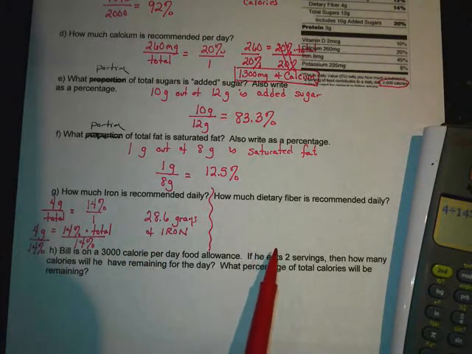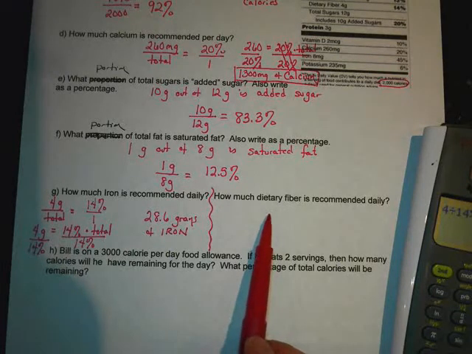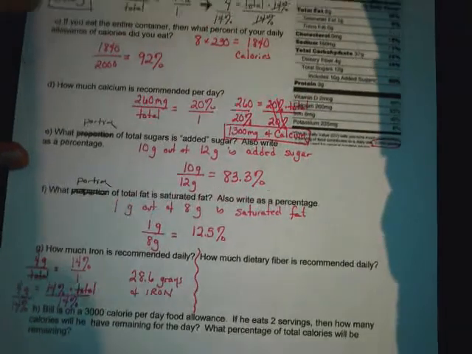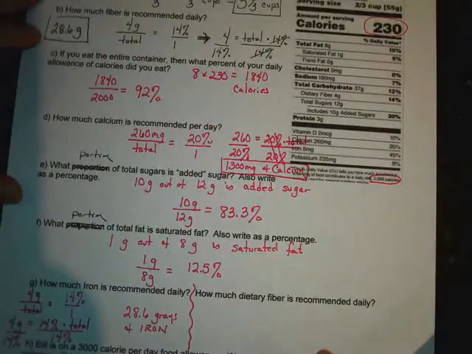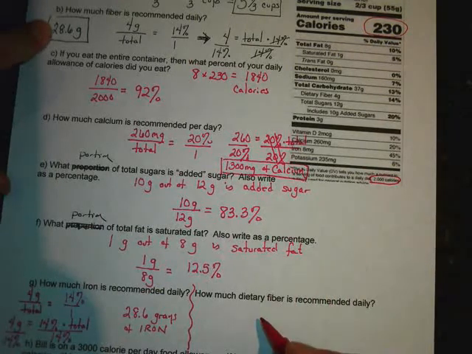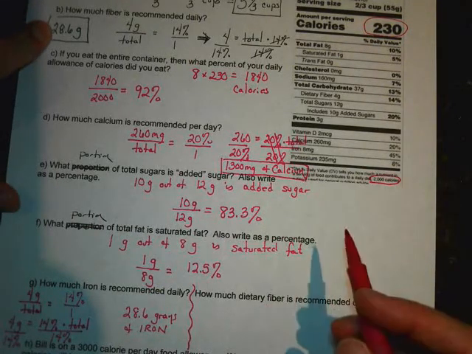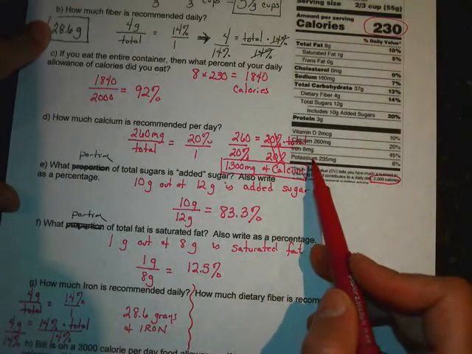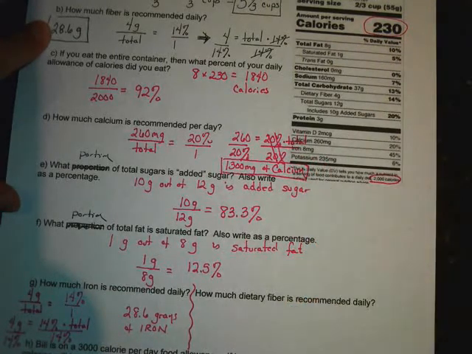So how much fiber is recommended daily? We did that up here. I feel like we're repeating ourselves. Right here, you ready? So up here, we did the fiber. So we don't need to do it again. And then, oh, I screwed up. I flipped them. Okay, you guys must think I'm crazy, which is likely.